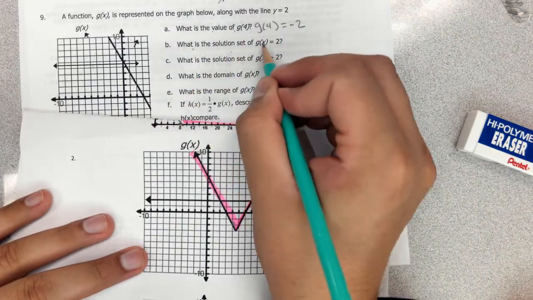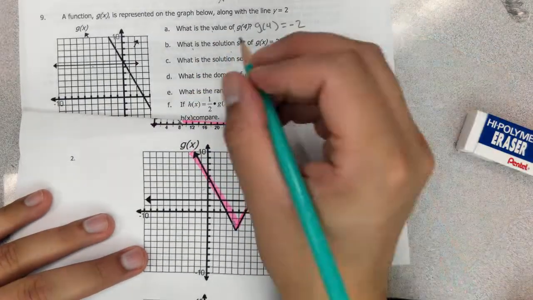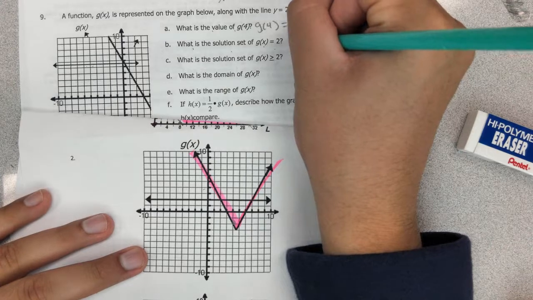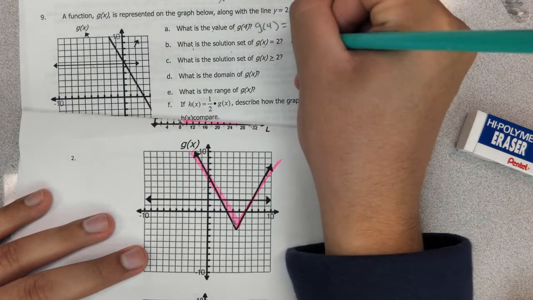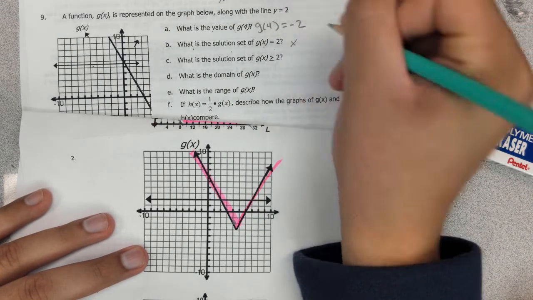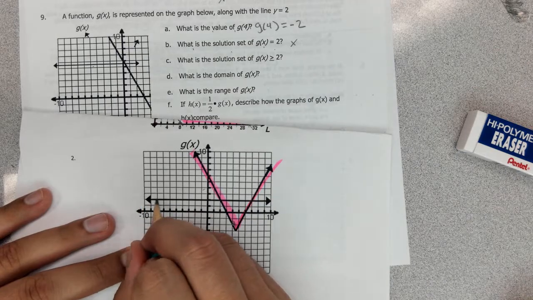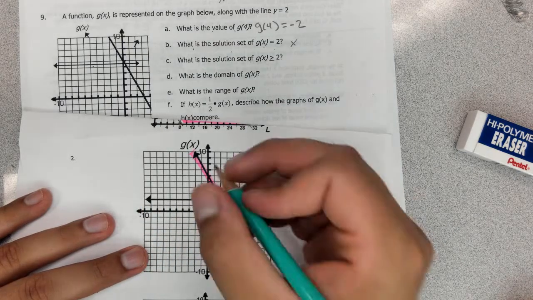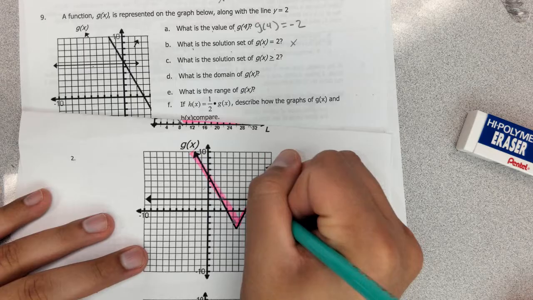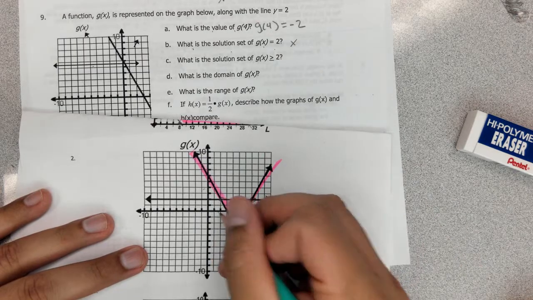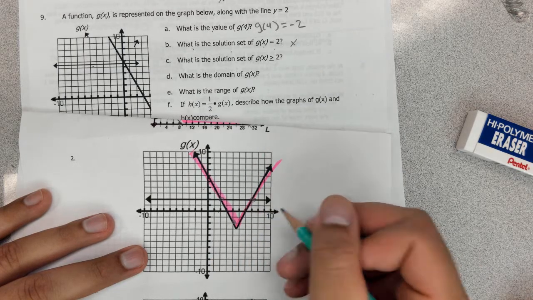Alright, what is the solution set of g of x equals 2? The solution set is the value of x's. It's usually talking about the x's. So when y equals 2, so it's a horizontal line at 2, what are your solutions? It happens when x is 2 and when x is 7.